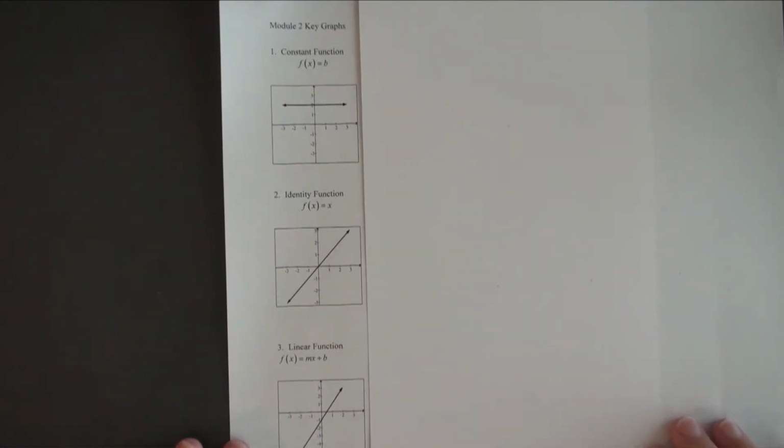Before we begin this video, you'll need to go to Moodle and print out the Module 2 Key Graphs page so that you will have these graphs in front of you. These are several graphs that you'll need to be familiar with, and we will be using them in the next few sections and throughout the course. So make sure that you have those, and then we'll go from there.